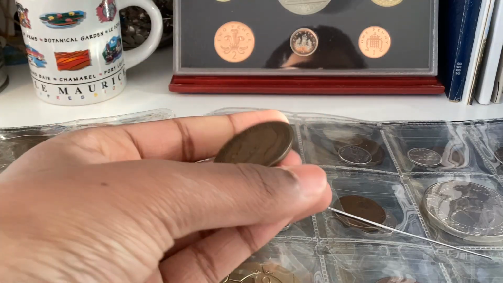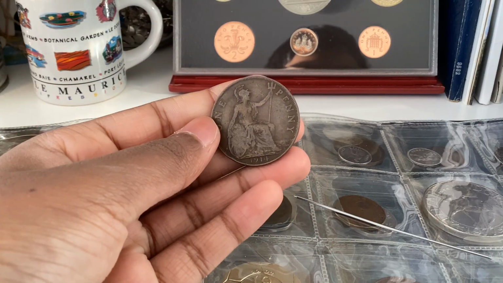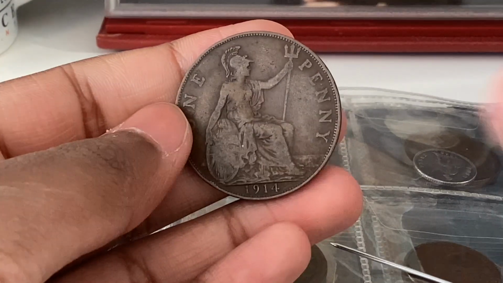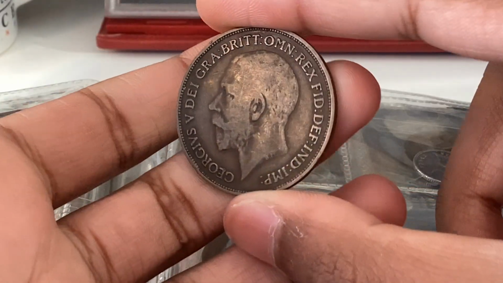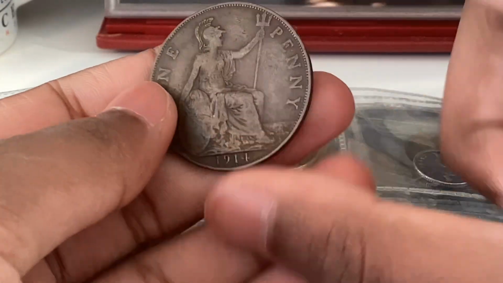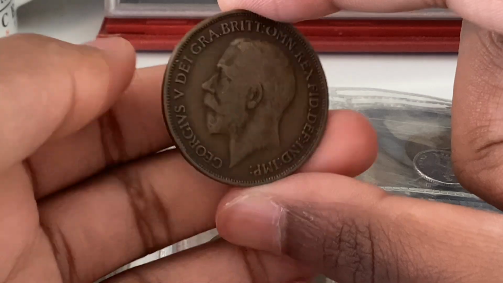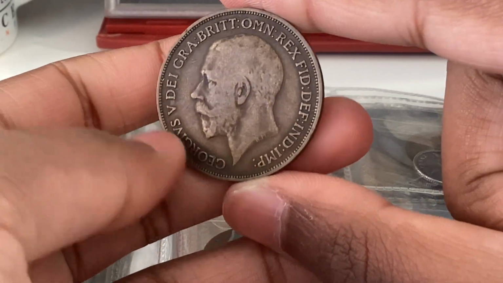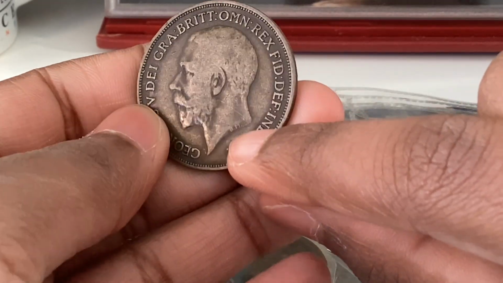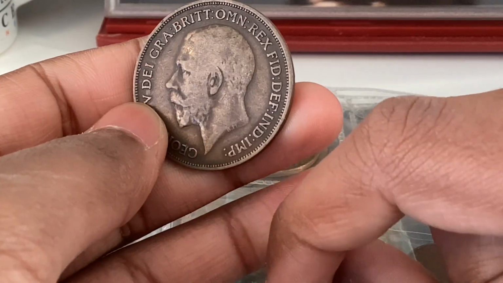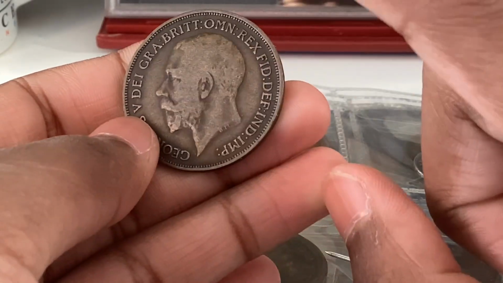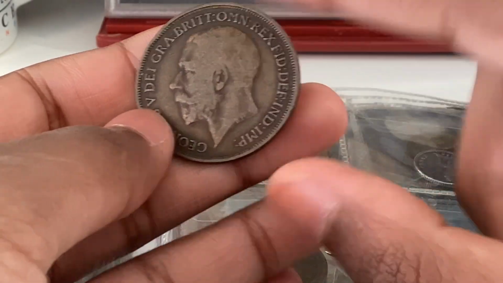This one's from 1915. Now there is a, oh actually sorry, this one's from 1914. So this one, again, very nice condition. It's the first year of the First World War, so it's quite a special coin. Very nice condition. You can see quite clearly there's a BM initial, so that stands for Bertram McKennell. That was the designer of George V's portrait.